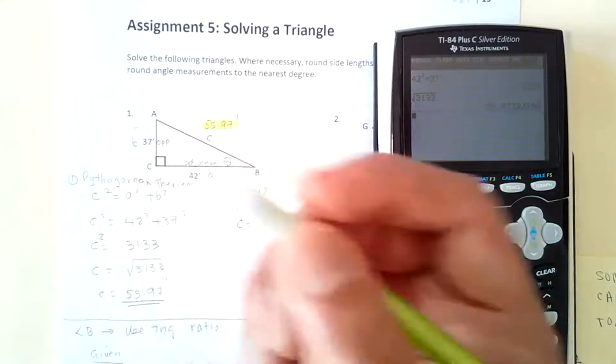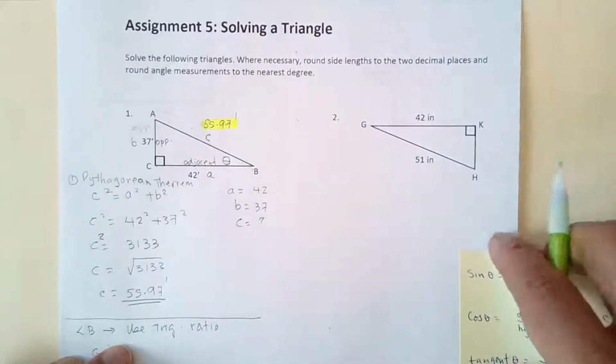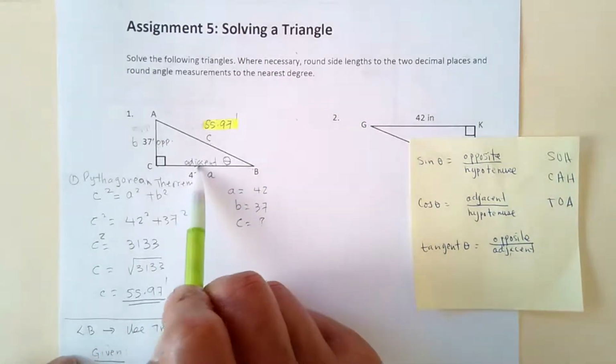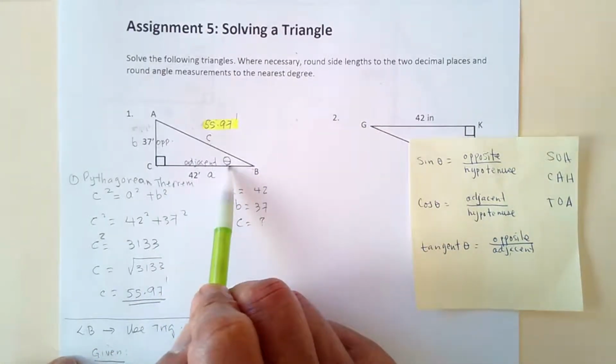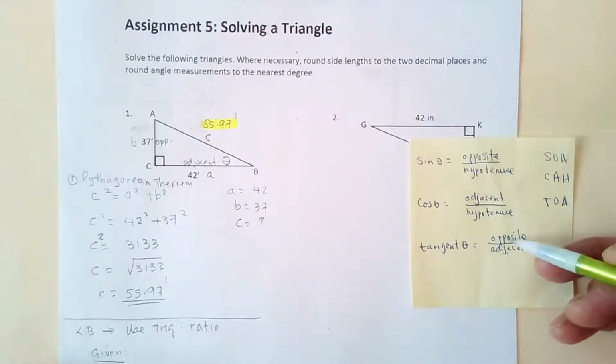Opposite side. So now we have opposite and adjacent, and we need to find theta. So we look to our trig ratios where we have opposite and adjacent, that's tangent.